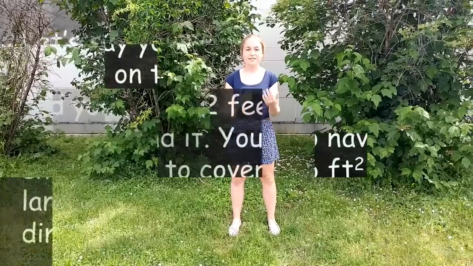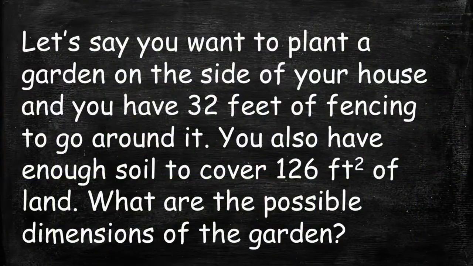Okay, so let's say you want to plant a garden on the side of your house, and you have 32 feet of fencing and enough dirt to cover 126 square feet. How would you figure out what the dimensions of your garden will be? Stay tuned to find out.